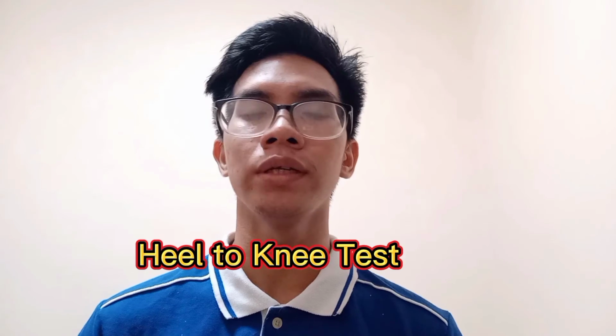Lastly is the heel to knee test. This test is a test of motor coordination and may be abnormal if there is loss of motor strength or cerebellar dysfunction. To perform this test, slowly touch the knee with the heel of the opposite leg.